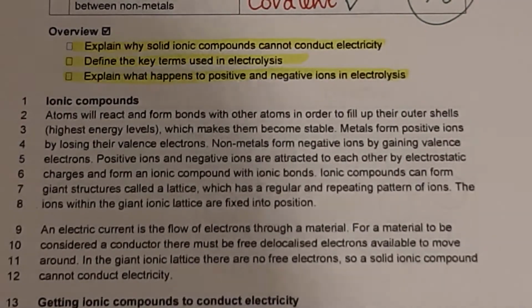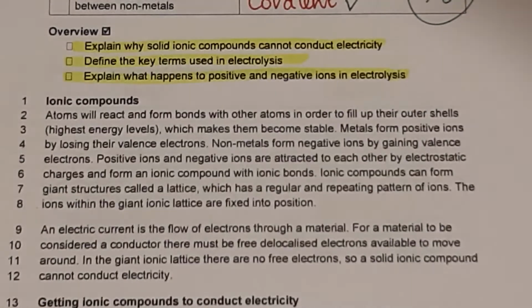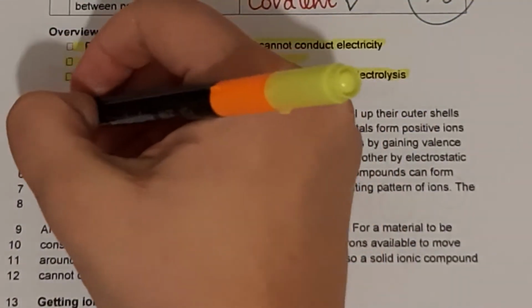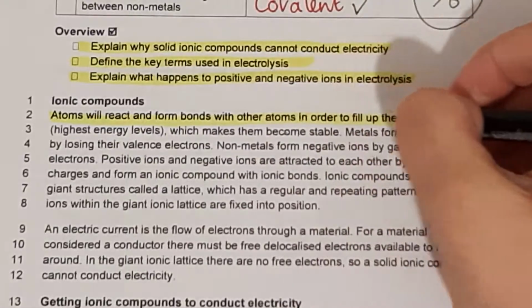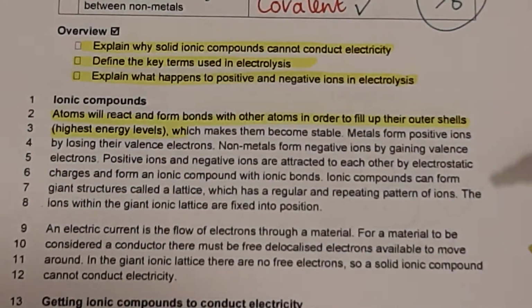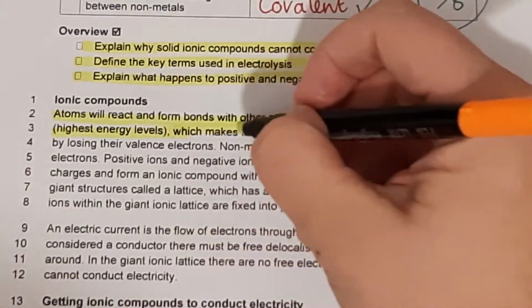Ionic compounds. Atoms will react and form bonds with other atoms in order to fill up their outer shells, which is the highest energy level, and that makes them become stable. They are stable because they have filled their outer shells. With a full outer shell, they are complete and they are no longer trying to lose or gain electrons.